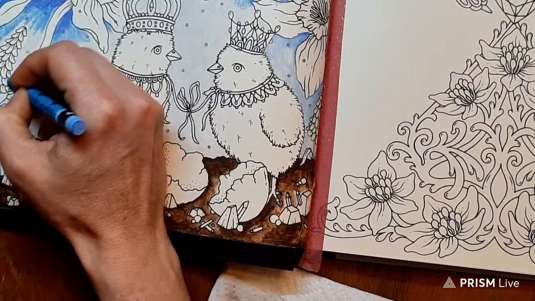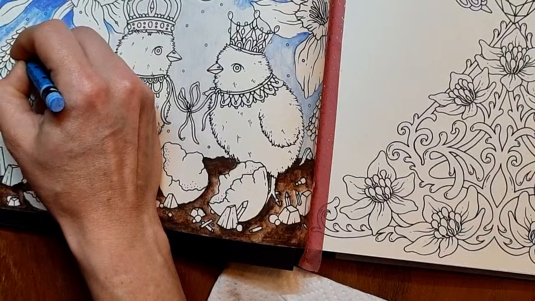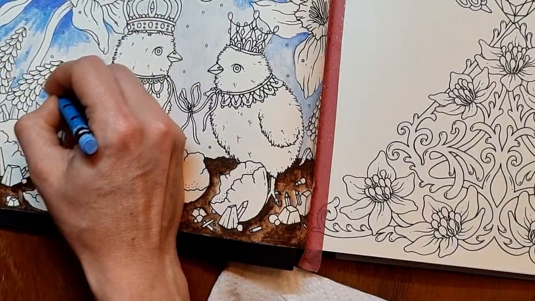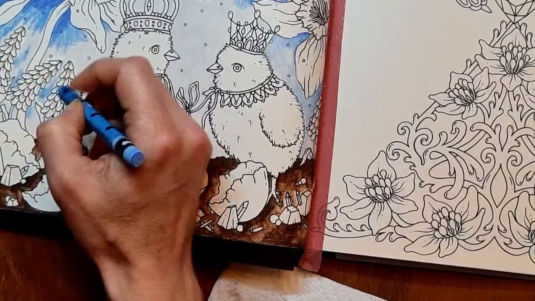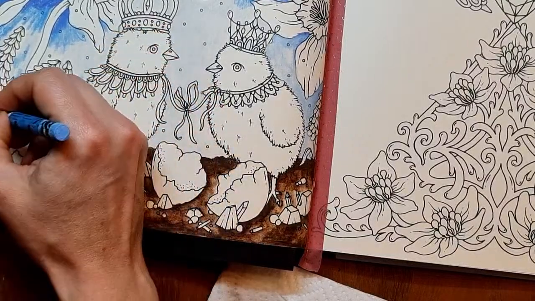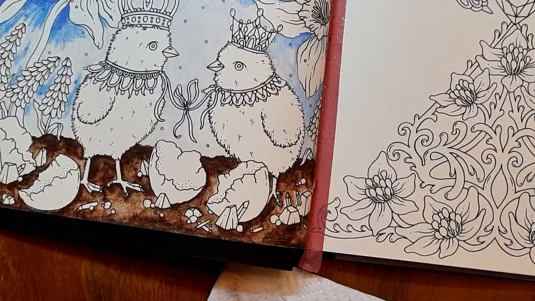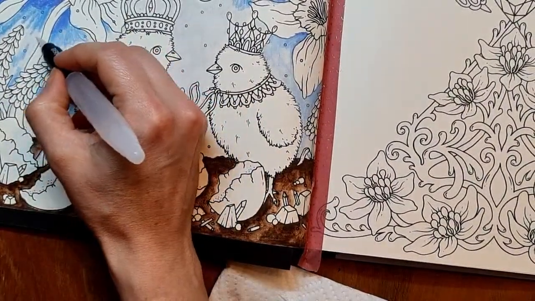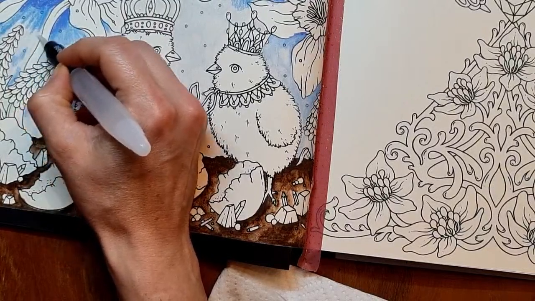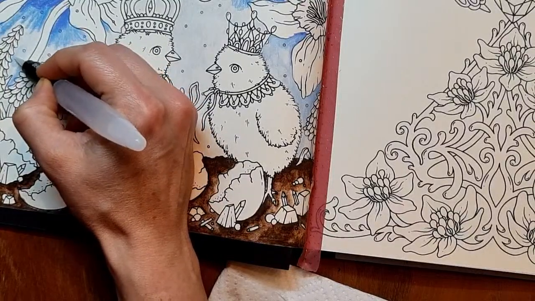I want to come down here and just kind of bring a bit more blue in here. Just balance them out a bit. All right, so lightest color first, into the bluer color.